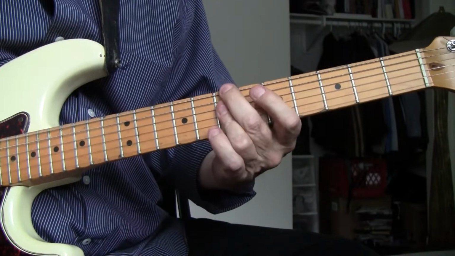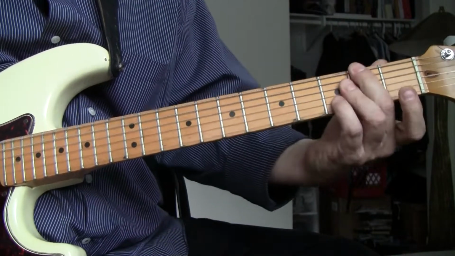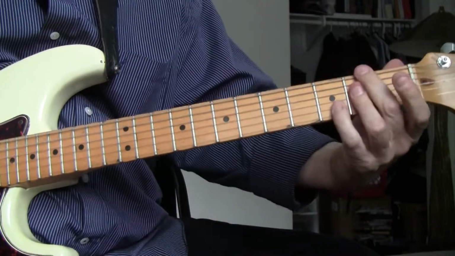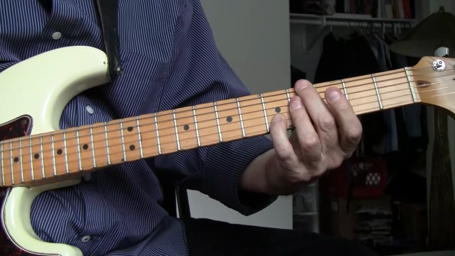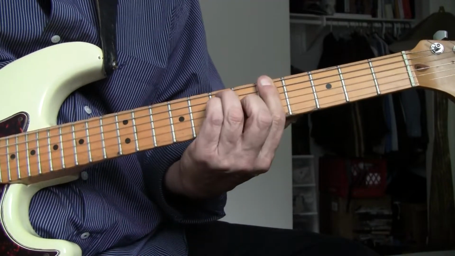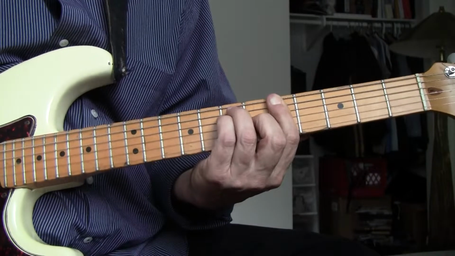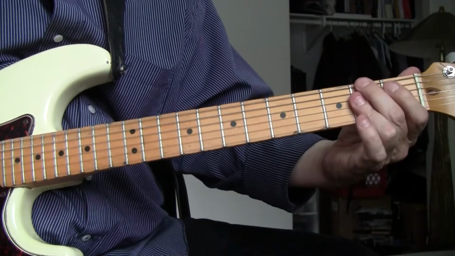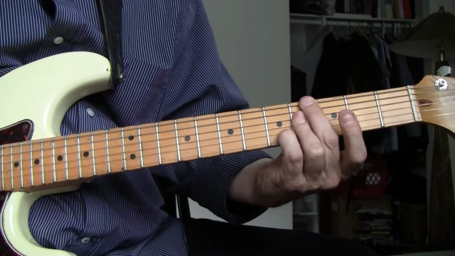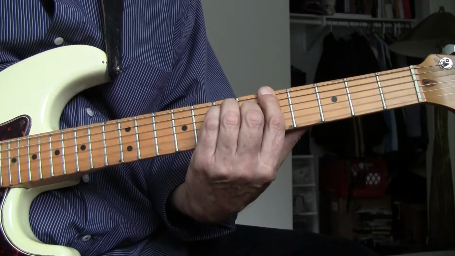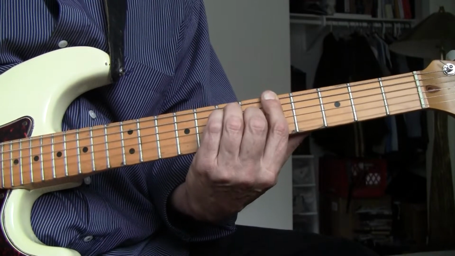Instead of always going 2-5, you can go. Because what are you doing? You're going 4, 5, 1, which is very common. You're just doing it with your, right. So you use your simple diatonic theory.